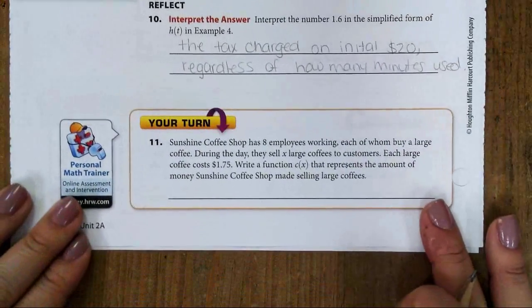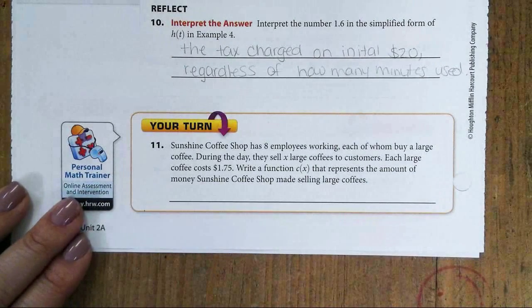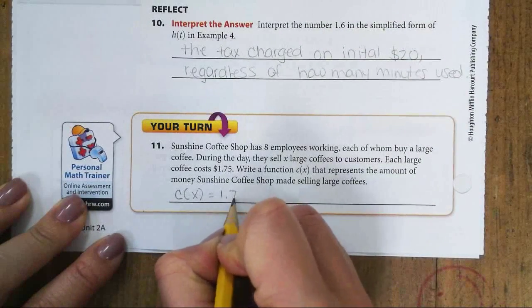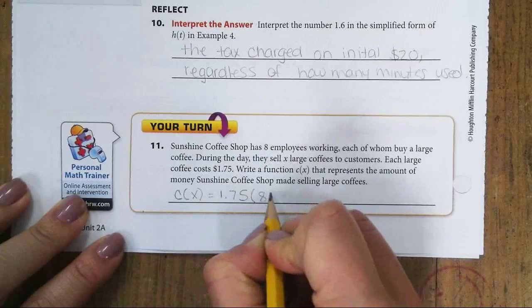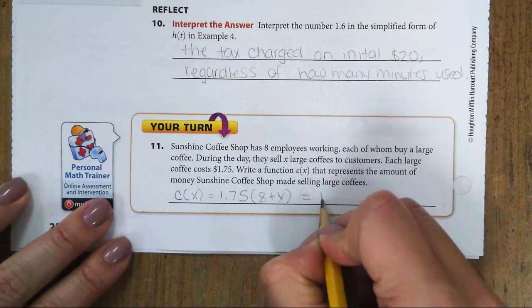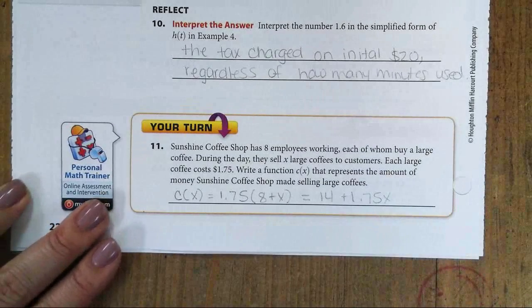And now over here, I want you guys to do this one again on your own. When you finish it, you should get C of x equals 1.75 times the quantity 8 plus x. And then once you solve that, you should get 14 plus 1.75x.